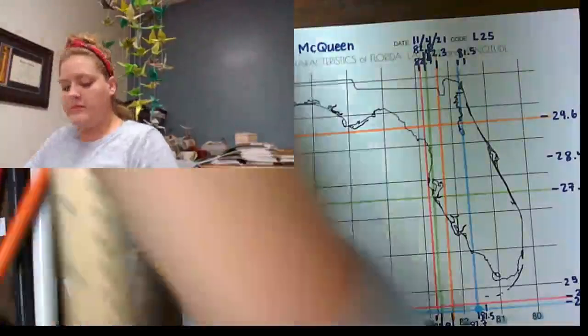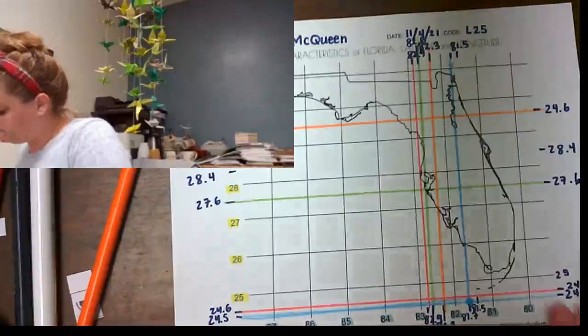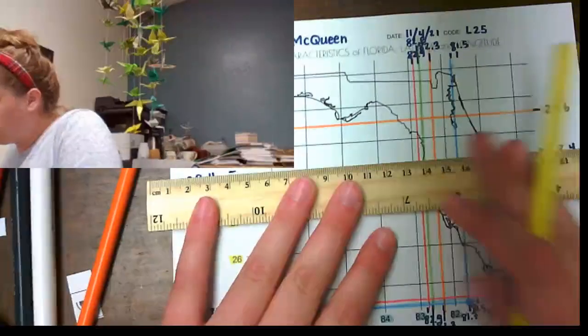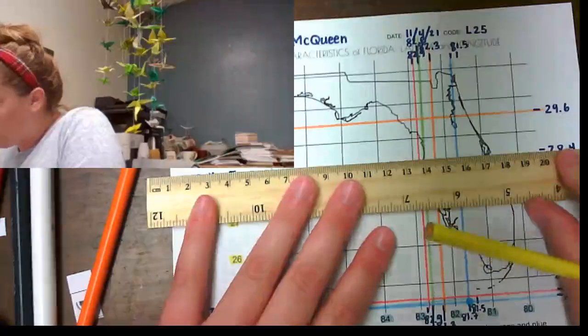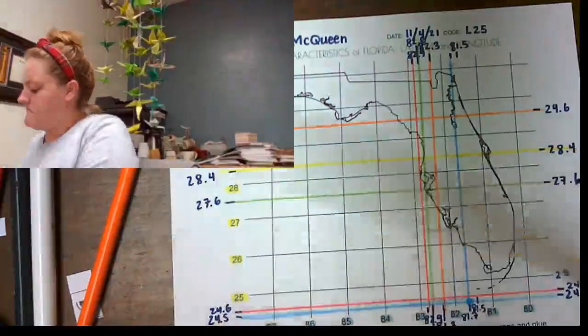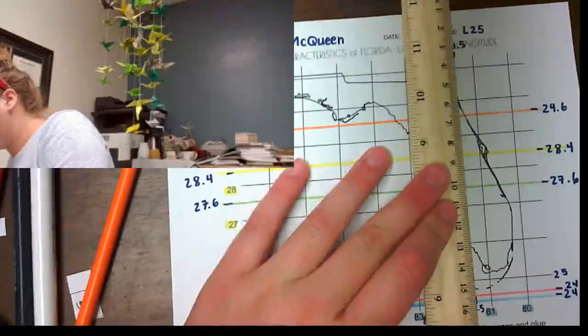Okay, grab your ruler. Start with our line of latitude at 28.4. And then come into your line of longitude at 81.5.